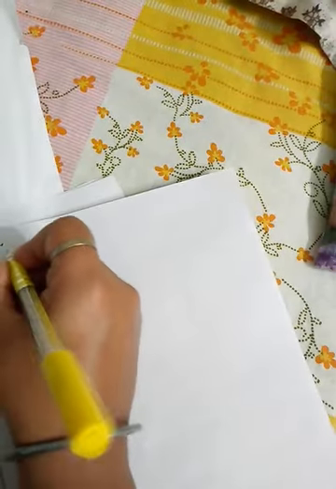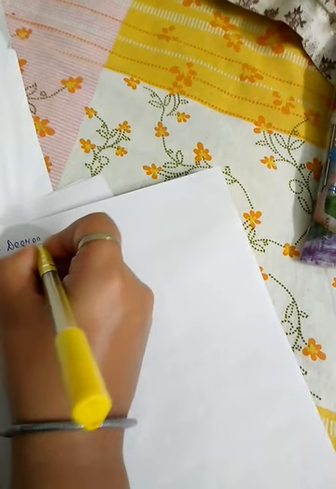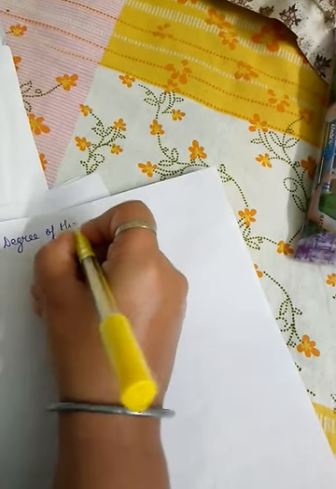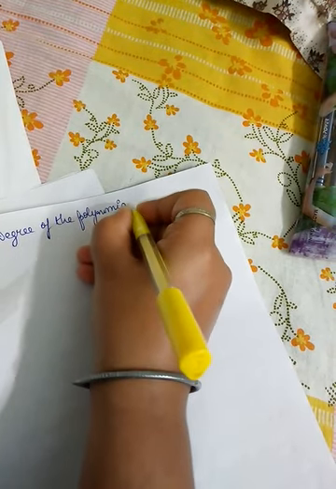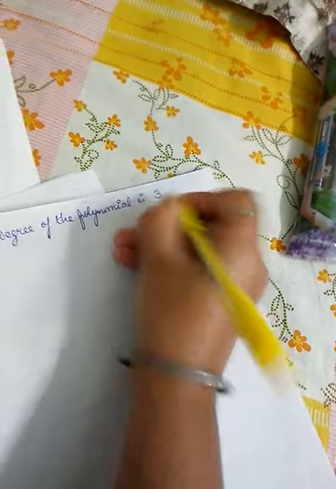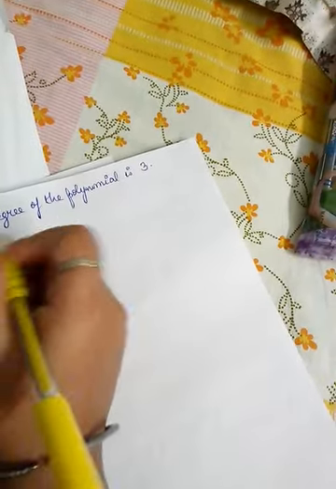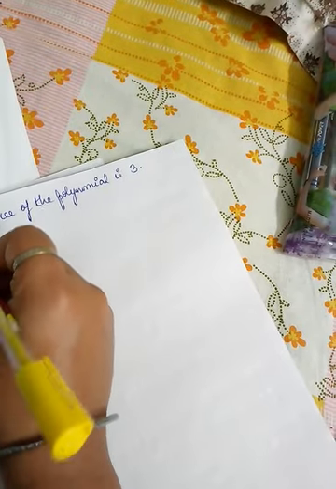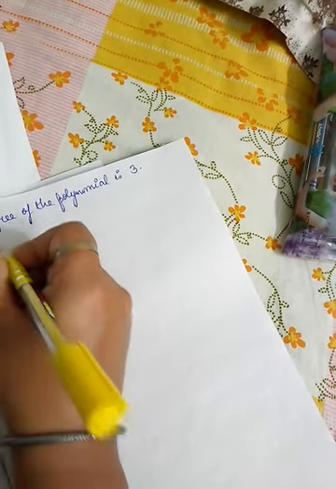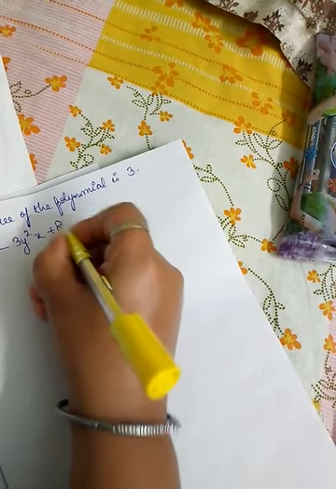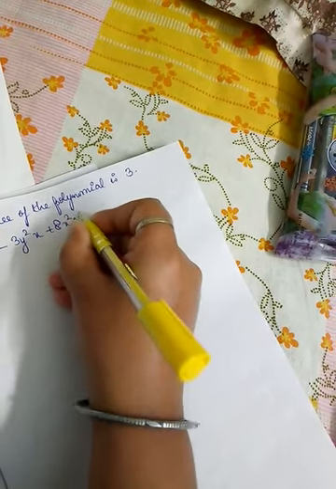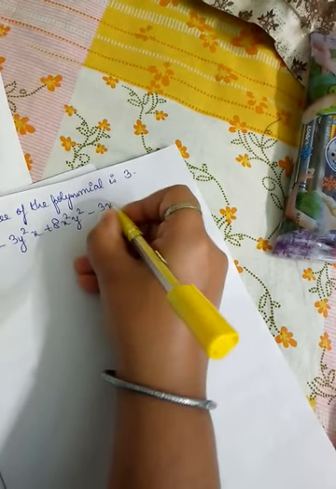So we will write, therefore, degree of the polynomial is 3. Clear, children? Now suppose you are given a question like 5y cube minus 3y square x plus 8x square y square minus 3x to the power 5.